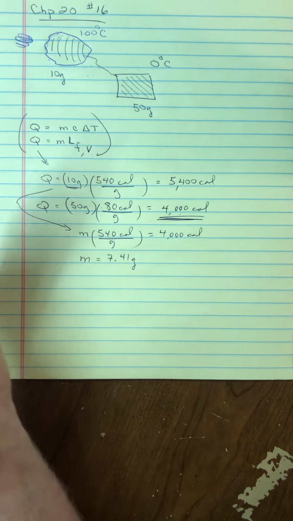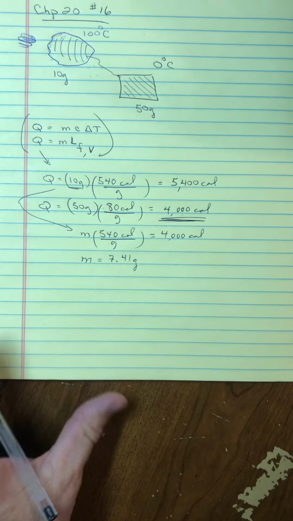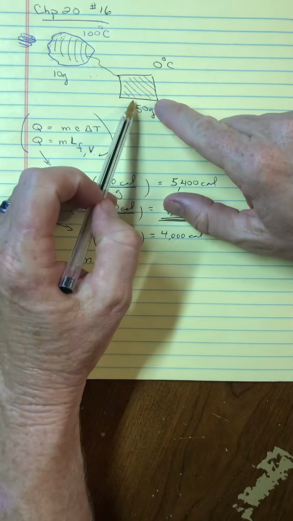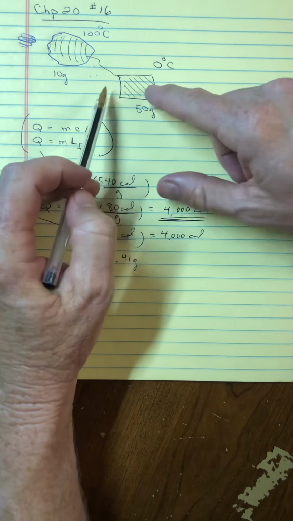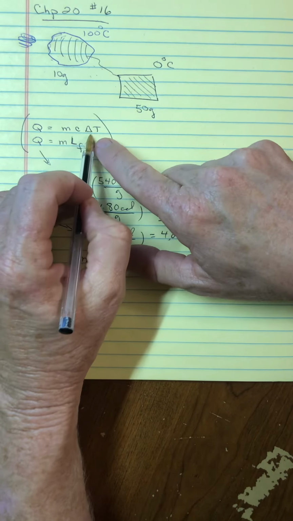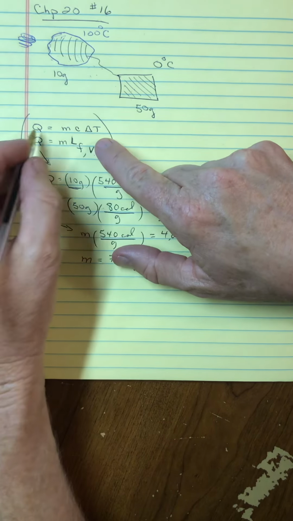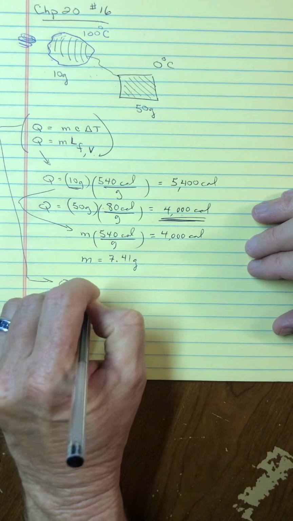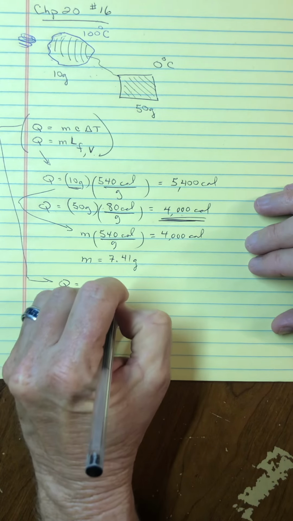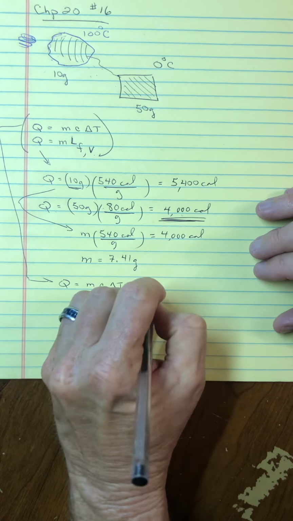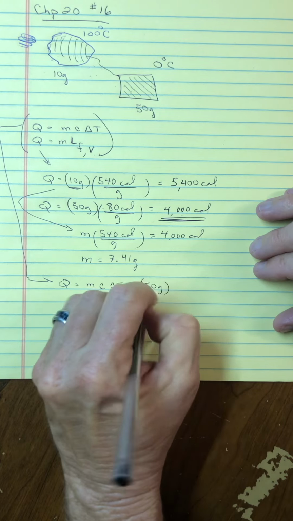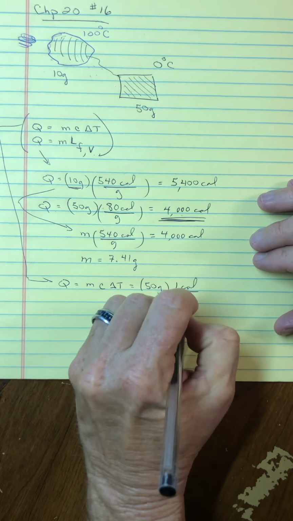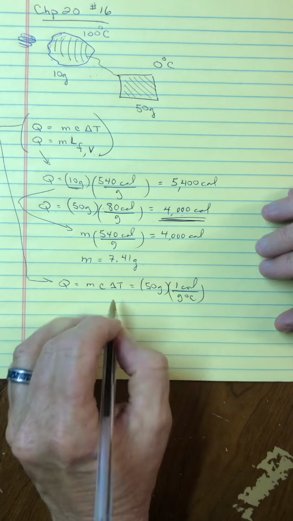Don't really know, but I'm going to play the same little accounting game. I'm going to just ask this question. How much energy would it take this 50 grams of what would be now water and warm it up to 100 degrees? So let me try that calculation. So Q equals MC delta T. All right, so the mass is 50 grams. The specific heat of water is 1 calorie per gram per each degree.